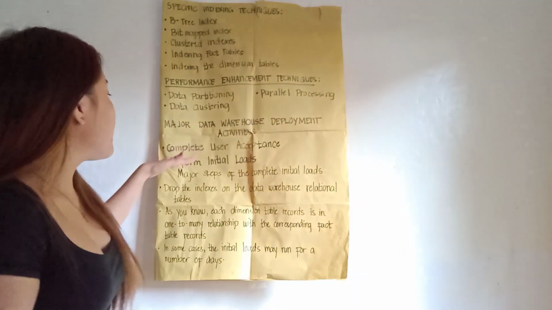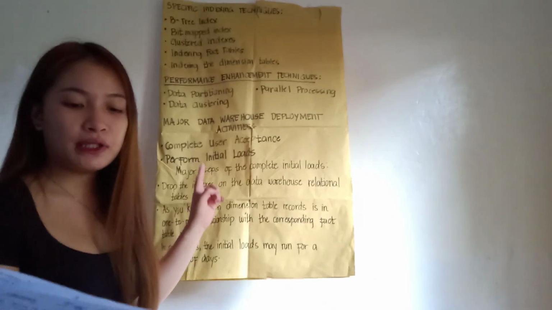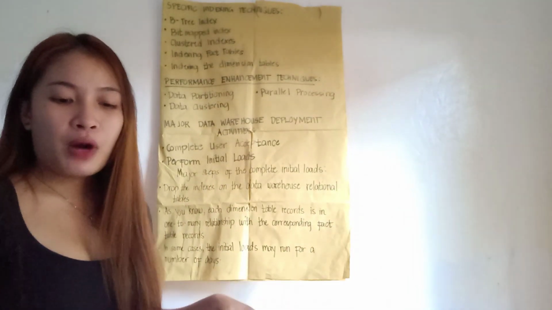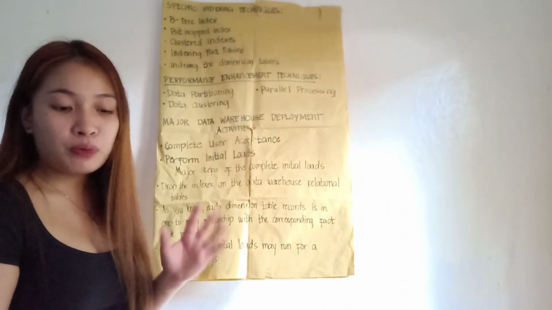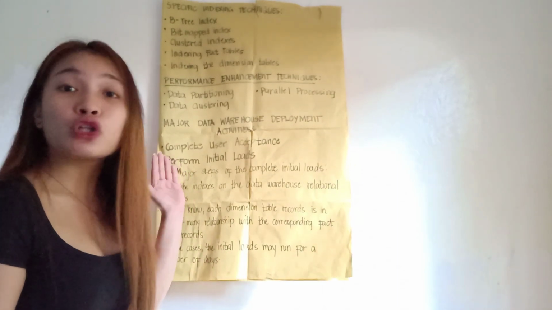So number one is complete user acceptance. These are the major activities. First is complete user acceptance. Proper acceptance of the system by the users is not just a formality in the deployment phase. It is an absolute necessity.